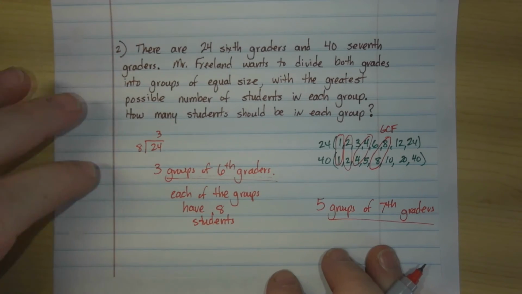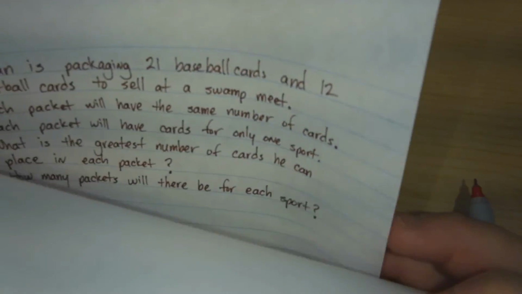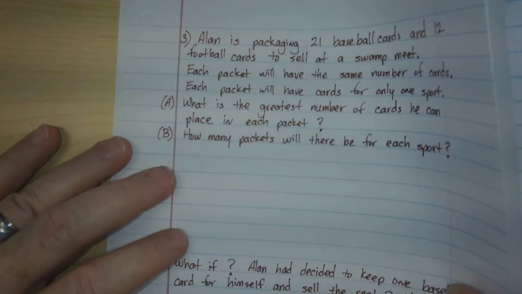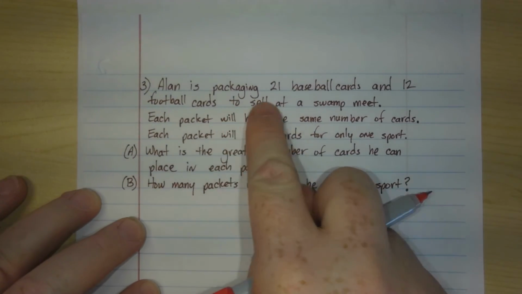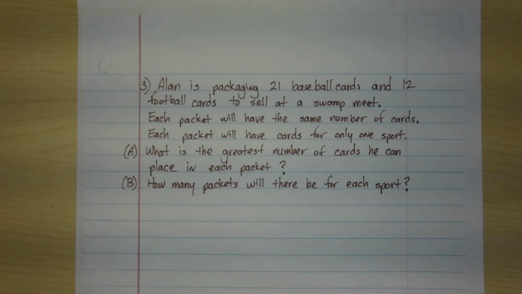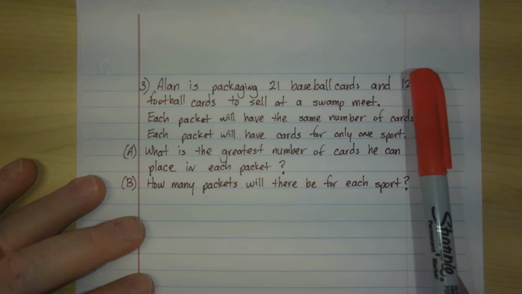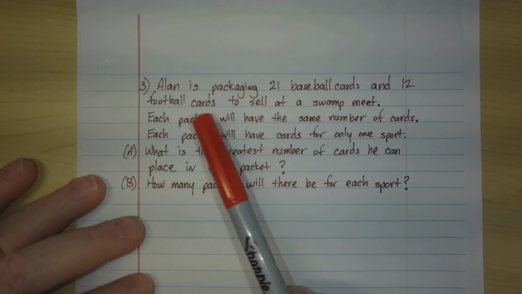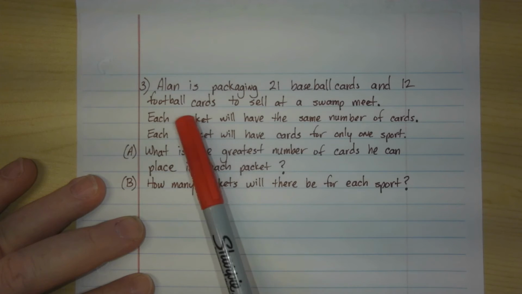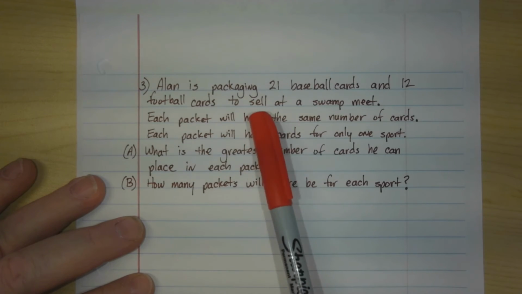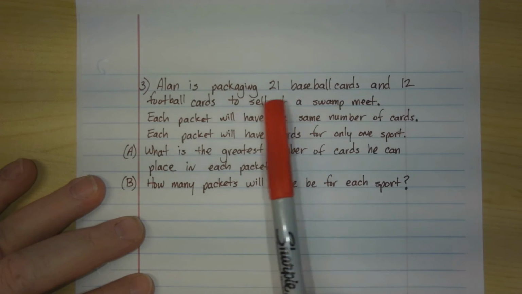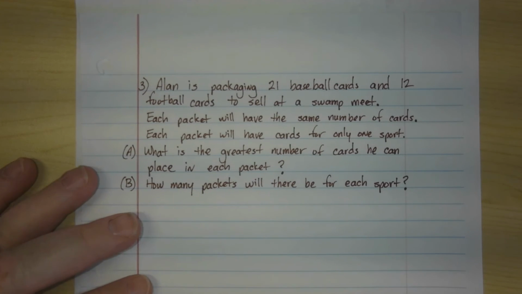Alright, so we're going to do another problem very similar to this, except it's going to be talking about baseball cards and football cards. Alan's packaging 21 baseball cards and 12 football cards to sell at a swap meet. Each packet will have to have the same number of cards, okay? And each pack will have cards for only one sport. So you can't mix baseball cards with football cards. They can't be mixed at all. It's either 2 baseball cards each group, 3 baseball cards each group, 4, whatever the grouping is, it's all going to be baseball cards, and likewise with football cards.